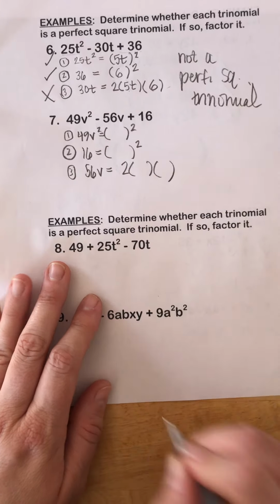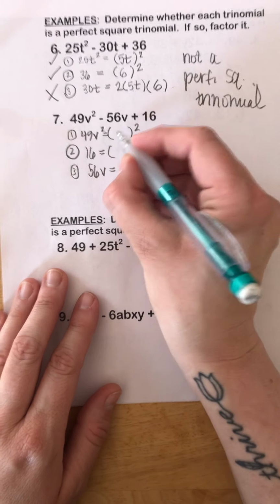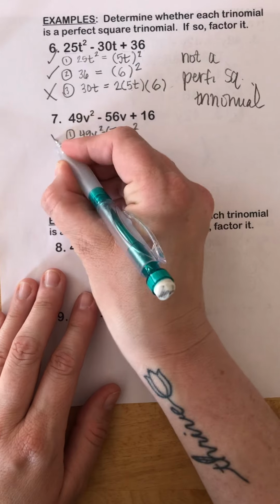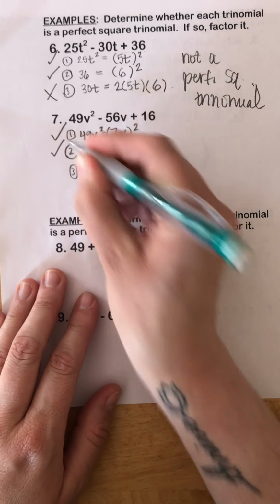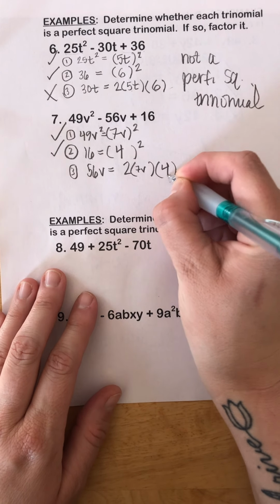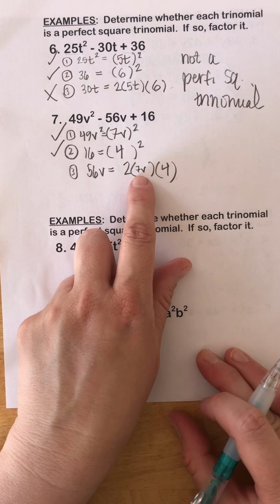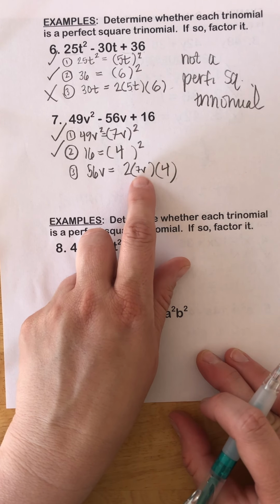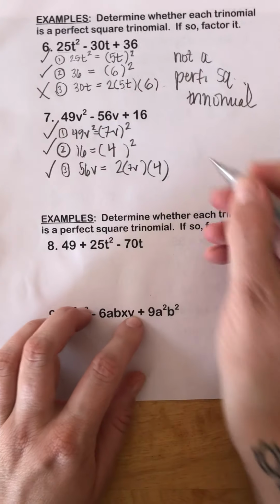Okay, everybody ready? What can you square to get 49v squared? 7v. What can you square to get 16? 4. Can you take your answers from question 1 and question 2, multiply and double? 4 times 7 is 28. 28 times 2 is 56. So we get a yes.